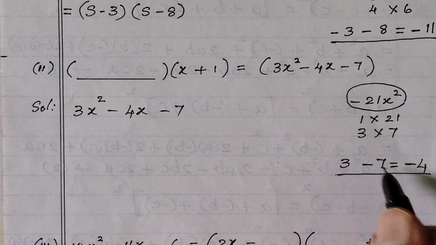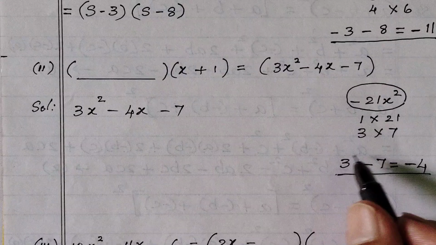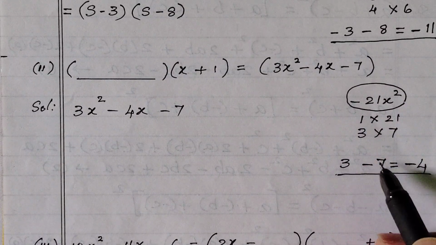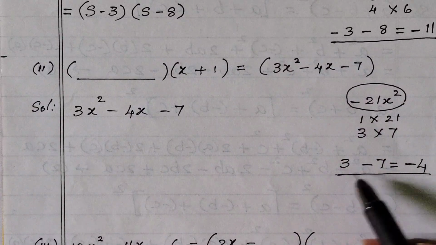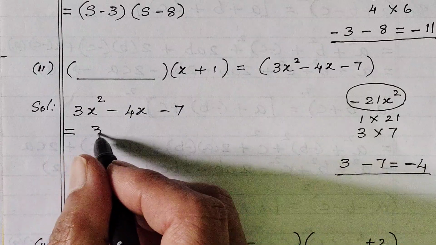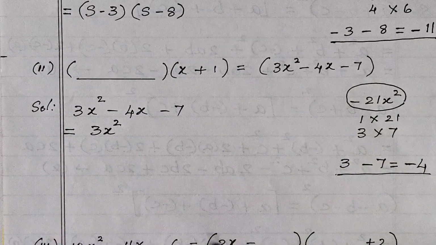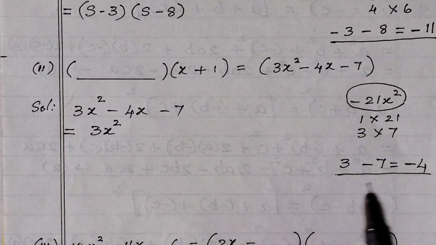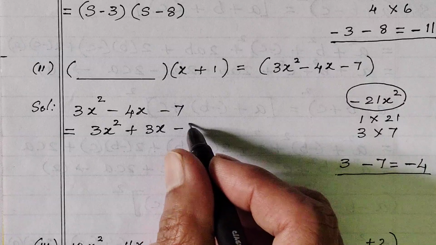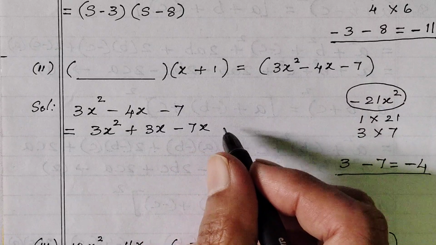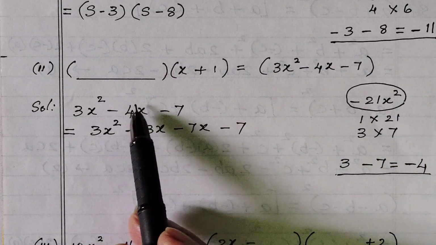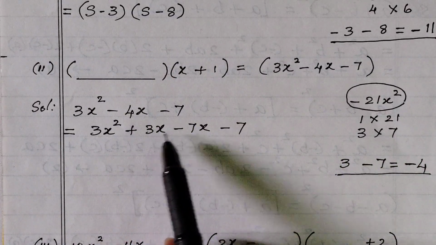Now cross check, multiply these two, I should get this. I'm getting plus 3 into minus 7, minus 21. So this is okay now. So we can proceed. It's equal to 3x square, minus 4x I can write as plus 3x minus 7x, minus 7. So middle term minus 4x has been split into two terms, plus 3x and minus 7x.